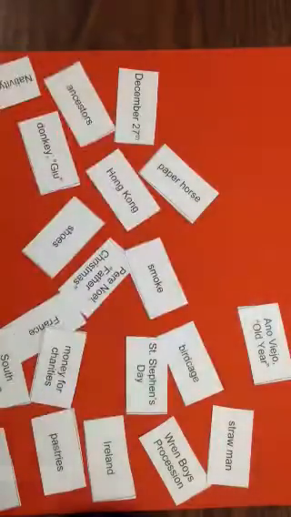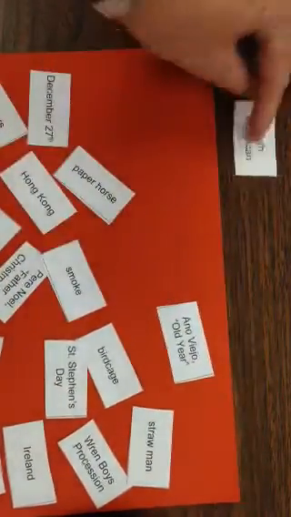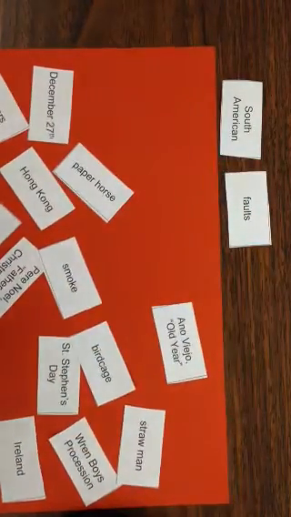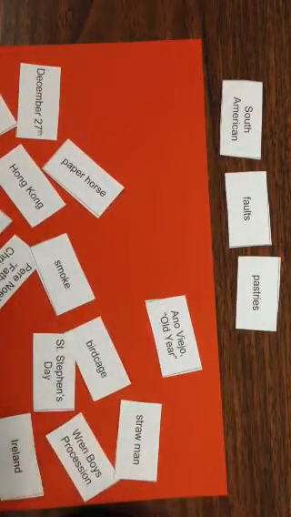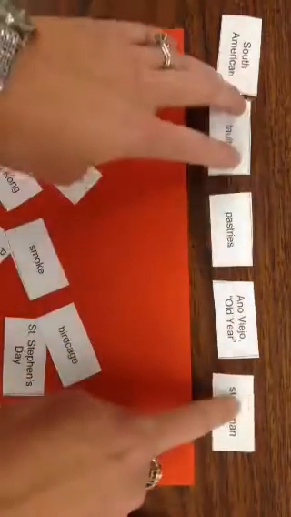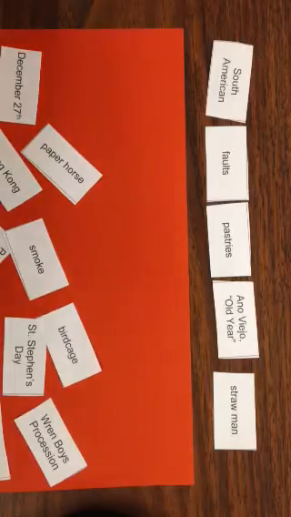Now you'll want to read paragraph 2. As you read paragraph 2, whenever the kids hear their word read aloud, then they will stand up. So you'll have, let's see, this kid, and this kid, and this kid, and this one, and this one. So once again, this group of kids will get together and decide, well, what do all of our details have in common? And they'll figure out, well, that's how they celebrate the holidays in South America, and they'll write it up there.